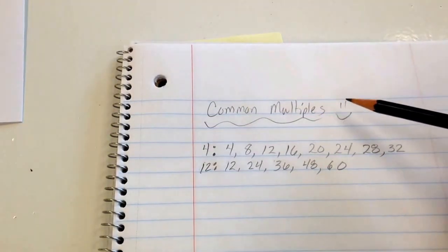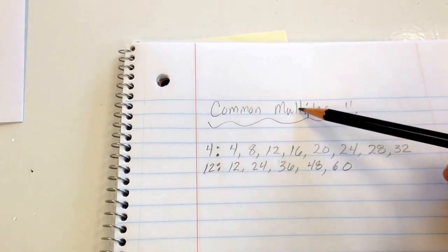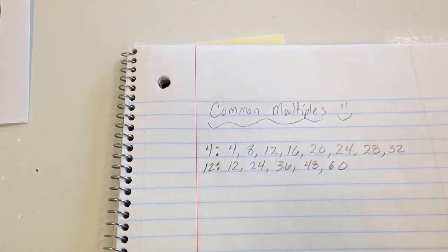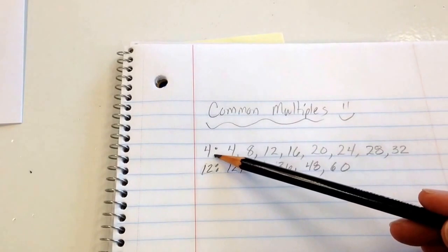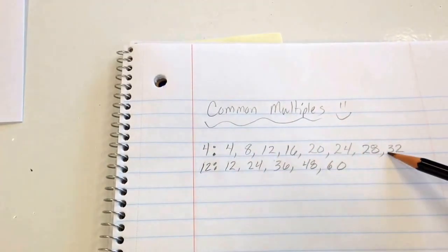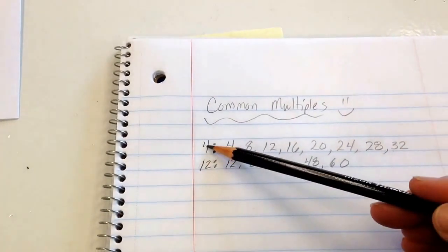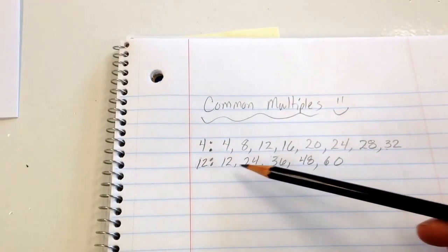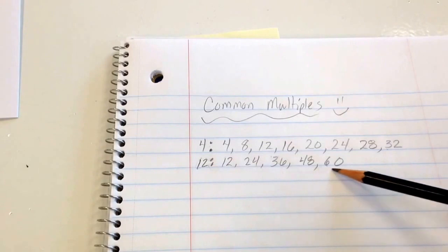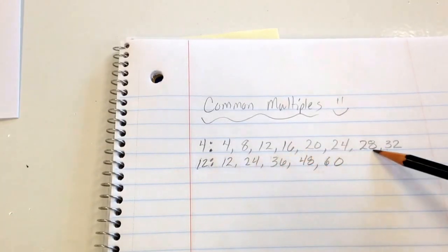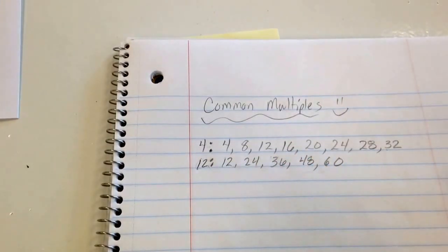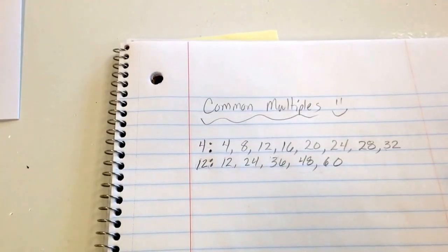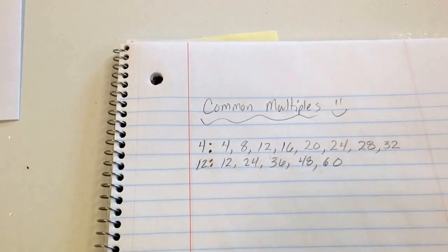One more thing we have to do with multiples is find the common multiples. Just like yesterday we found common factors, you have to list the multiples of whatever number they give you. In this case they gave us 4, and you have to list some multiples of another given number. I mistakenly said all the multiples. Listing all the multiples, that list can go on and on forever. I think some of you call that Google something.